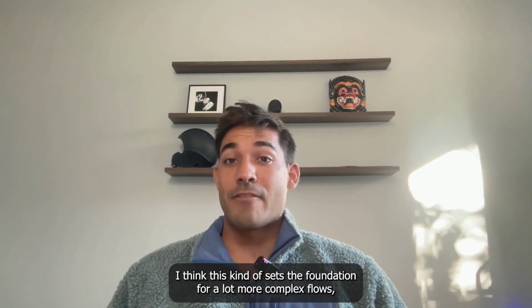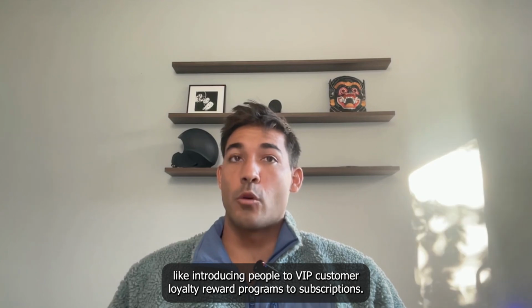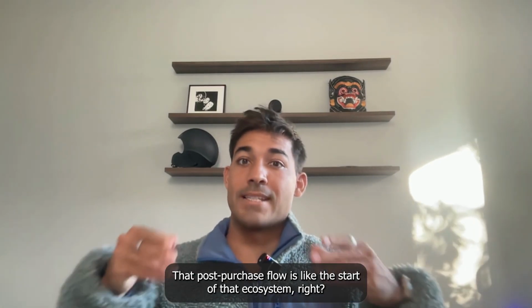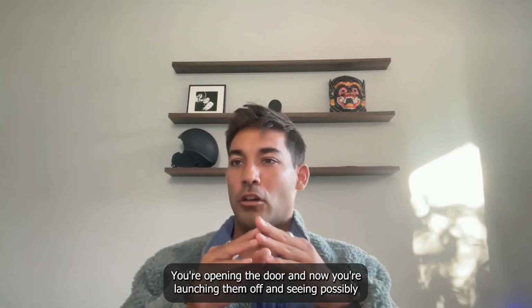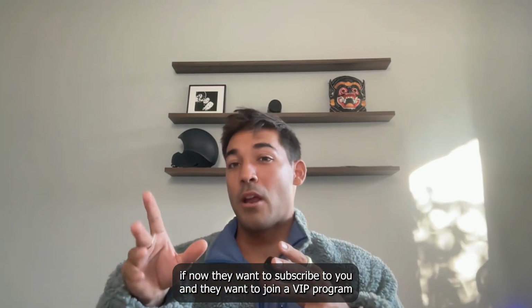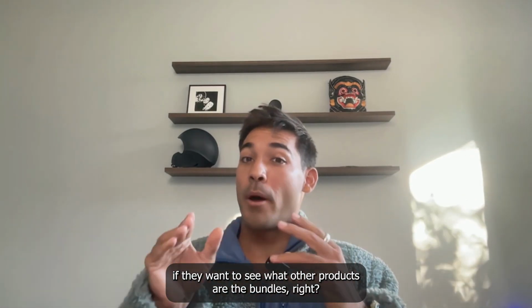I think this kind of sets the foundation for a lot more complex flows, like introducing people to VIP customer loyalty reward programs, to subscriptions. That post purchase flow is like the start of that ecosystem, right? You're opening the door and now you're launching them off and seeing possibly if now they want to subscribe to your brand, if they want to join a VIP program, if they want to see what the other products are, the bundles, right?